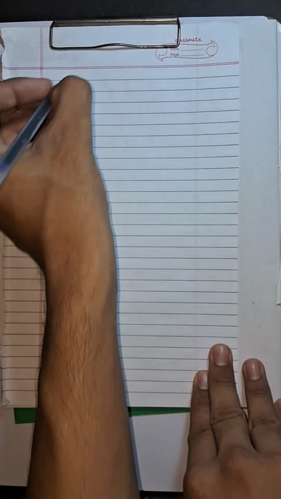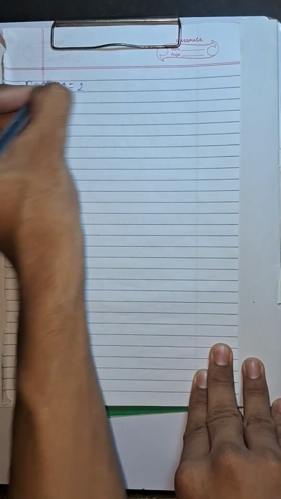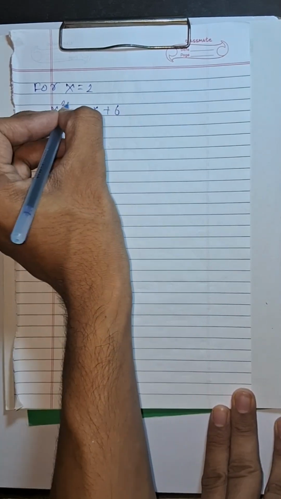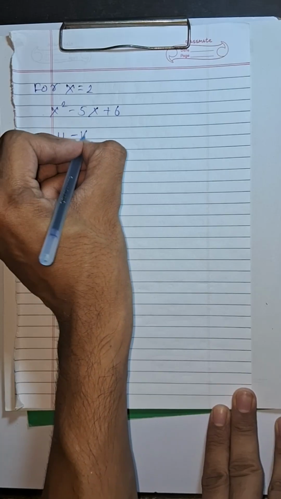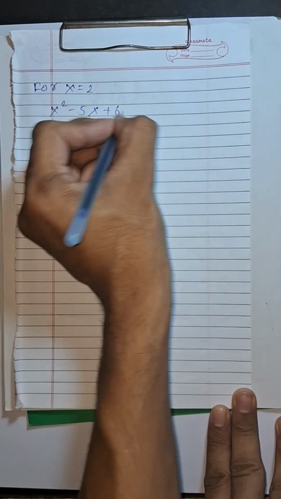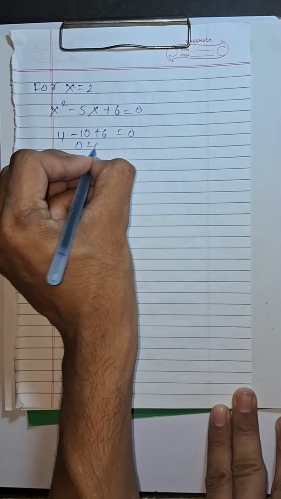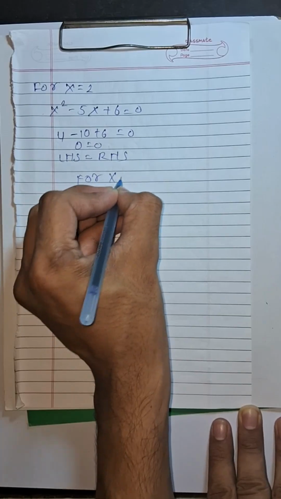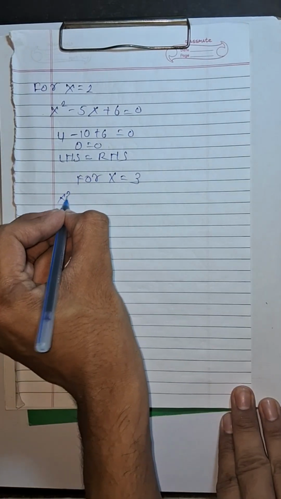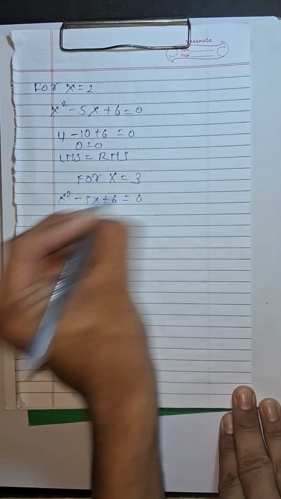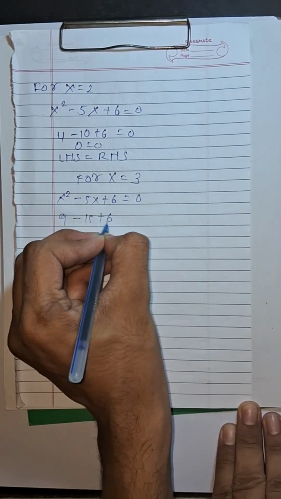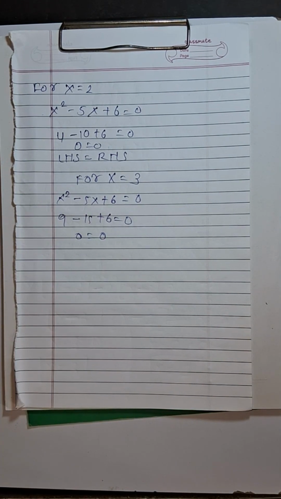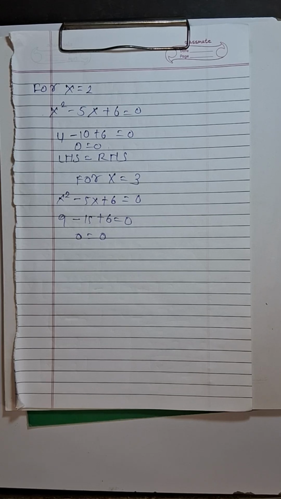Okay, so x is equal to 2. For x equal to 2, the equation is x square minus 5x plus 6, so 4 minus 10 plus 6 is equal to 0. Hence 0 is equal to 0, that is LHS is equal to RHS. And for x equal to 3, x square minus 5x plus 6: 9 minus 15 plus 6 is equal to 0, that is 0 is equal to 0. So the values of x for the equation are 3 and 2.